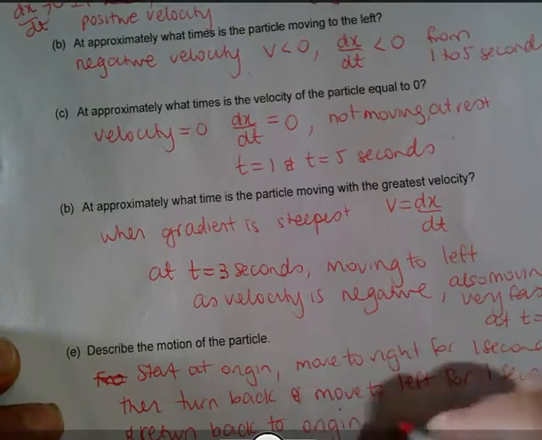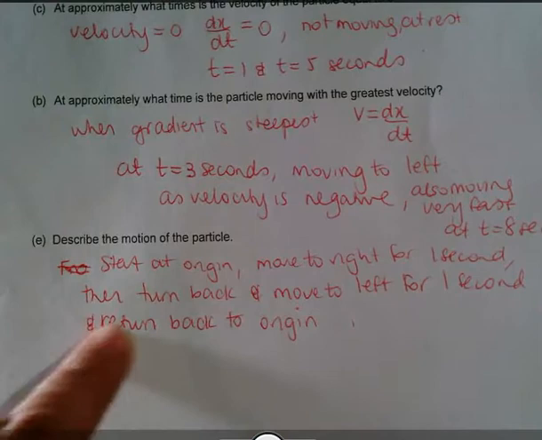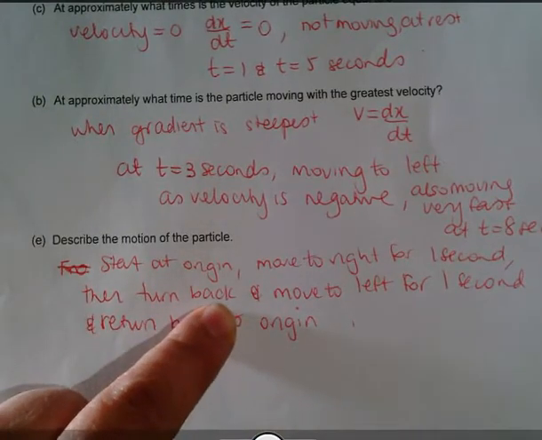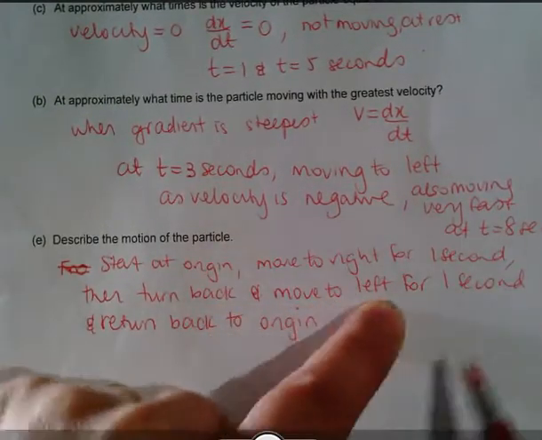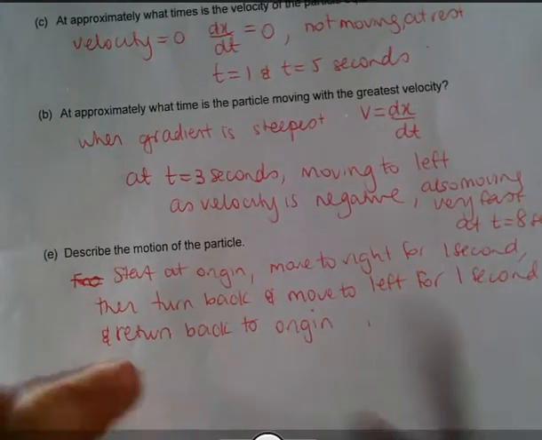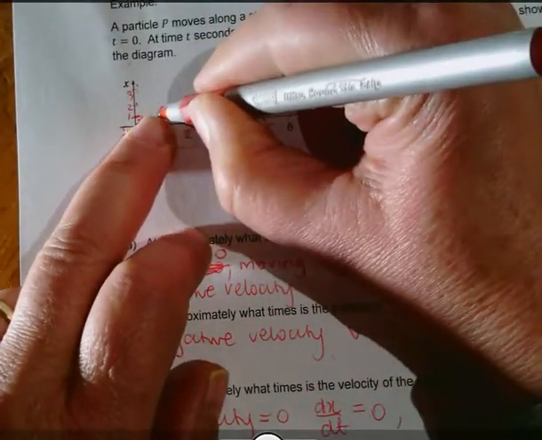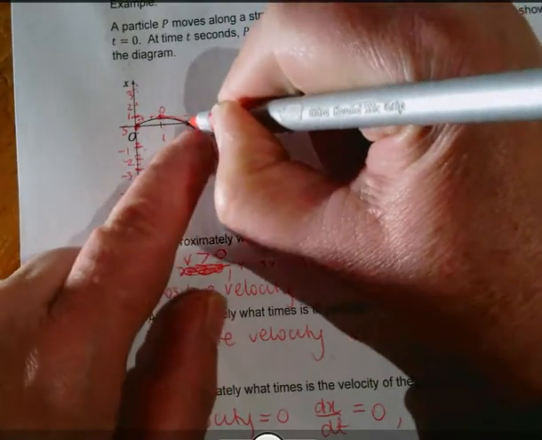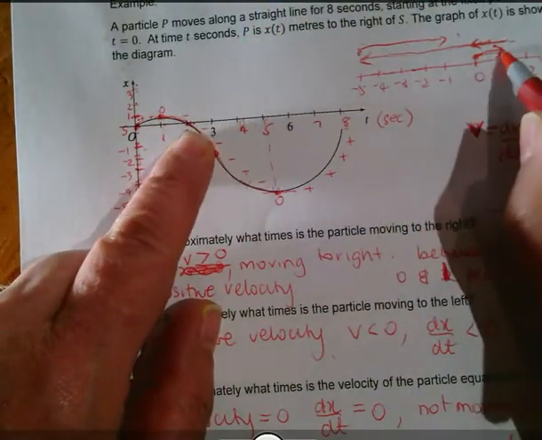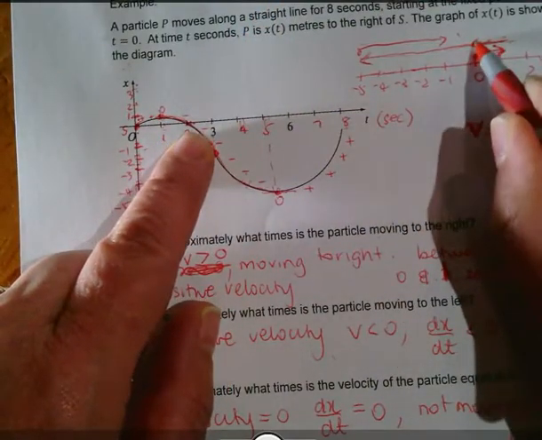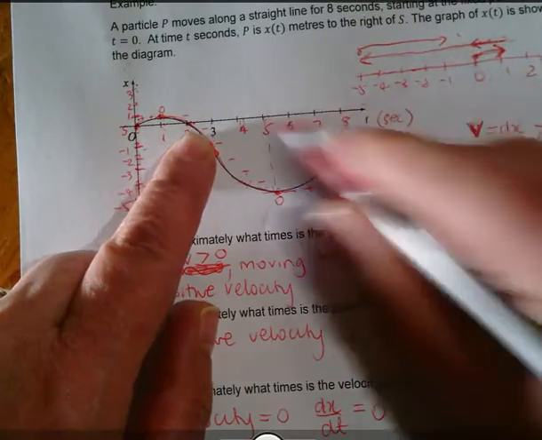Okay, so that's what's happened so far. You start at the origin, you move to the right for 1 second, and then you turn around and move to the left for 1 second and return back to the origin at that time. So that's describing this bit here. You move to the right for 1 second, and then you're moving back to the left, back to the origin for 1 second. Because if you've gone to the right of the origin and you're going to get back to the origin, you've got to come back to the left.